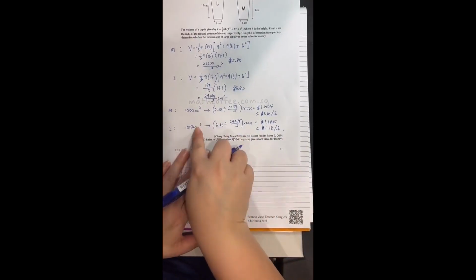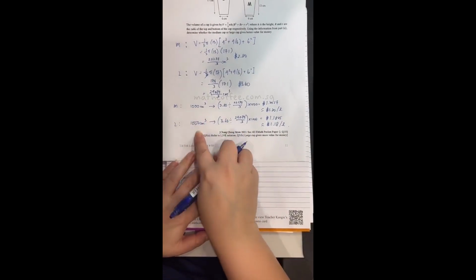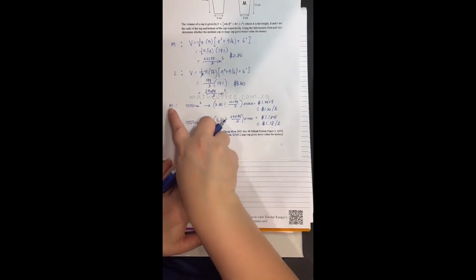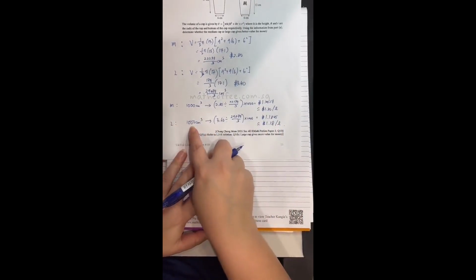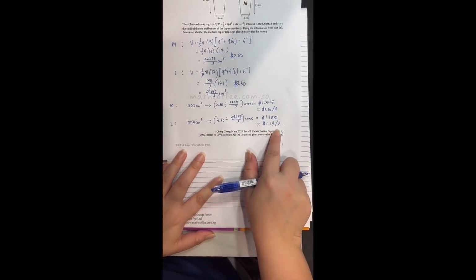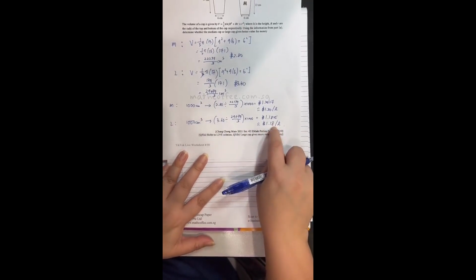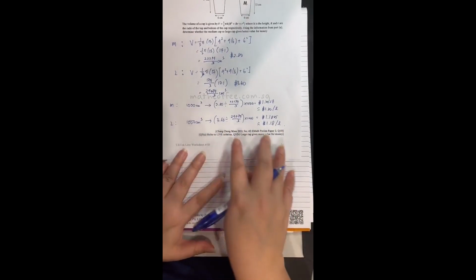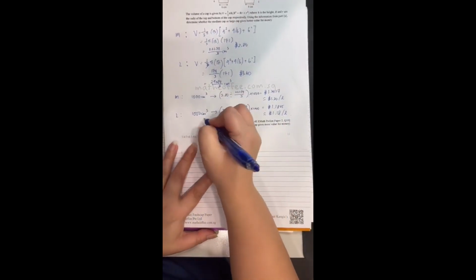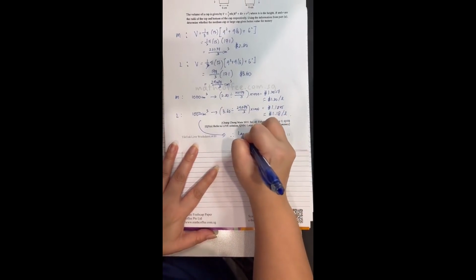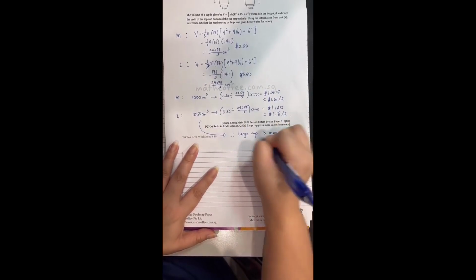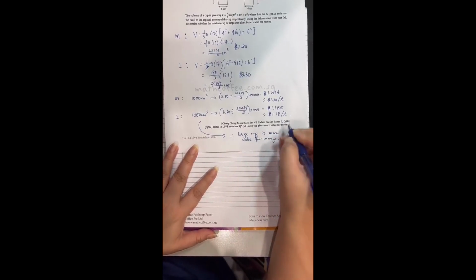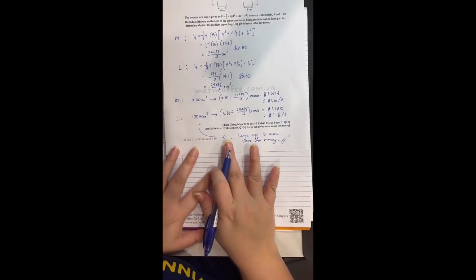So when you compare, of course, you must have the same capacity, then you can compare. For the medium one, 1000 cm cube costs us $1.20. For the large one, 1000 cm cube costs us $1.18. By looking at this, you know that you pay less for the large. So therefore, the large cup is more value for money. This is how you do this question.